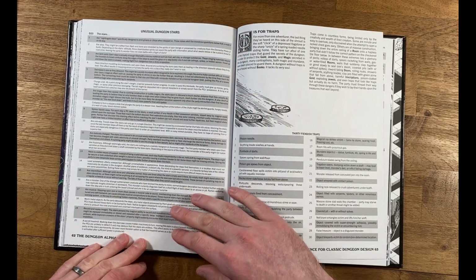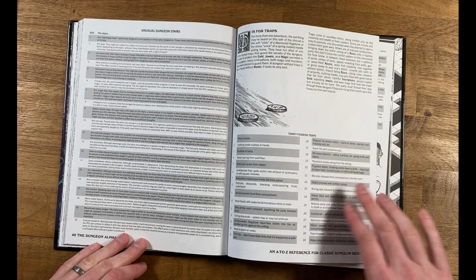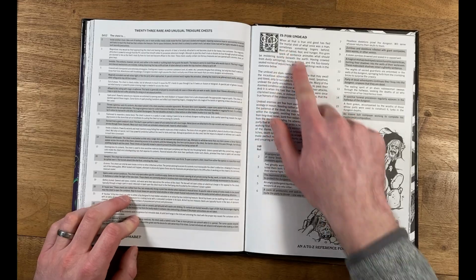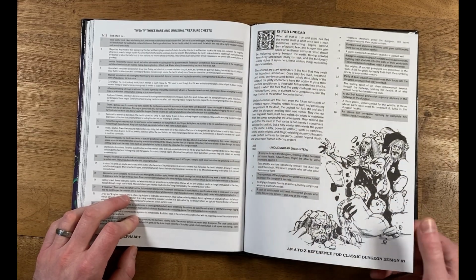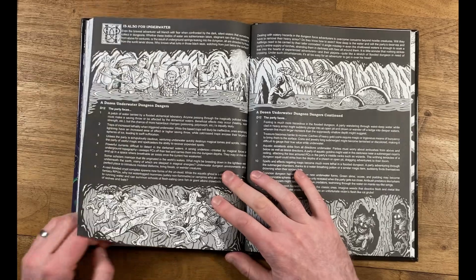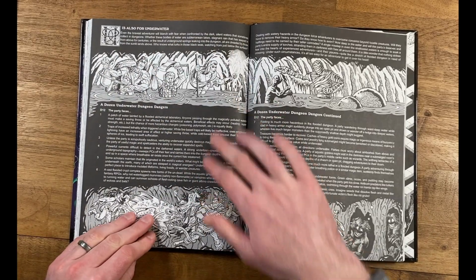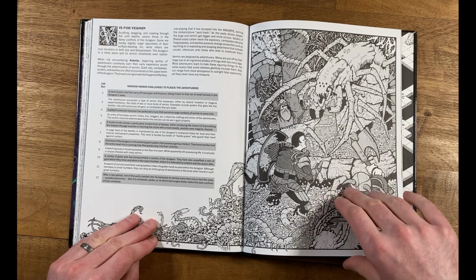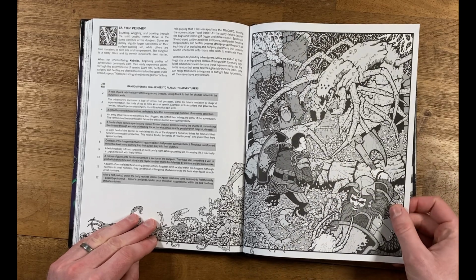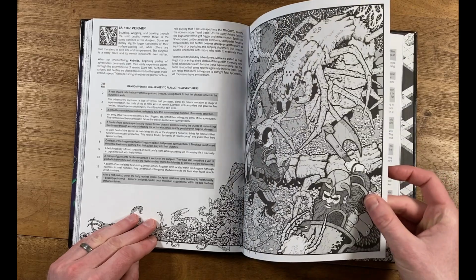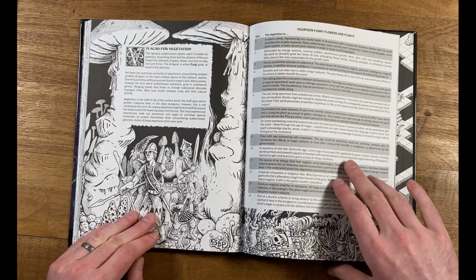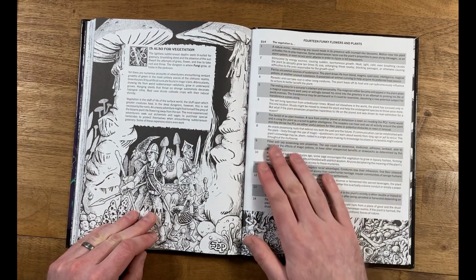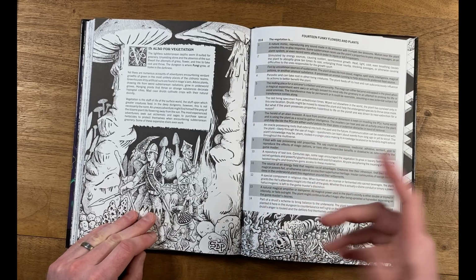S is for stairs. Unusual dungeon stairs here. T is for traps, standard accoutrements there if you need a trap. T is also for treasure chest. U is for undead. Undead are a common dungeon occupant. U is also for underwater. V is for vermin. So if you need some different creatures or type of vermin that occupy the dungeon, you can roll here for ideas. V is also for vegetation. So different vegetation that might occupy the dungeon. It can have some interesting effects that your players maybe can interact with.